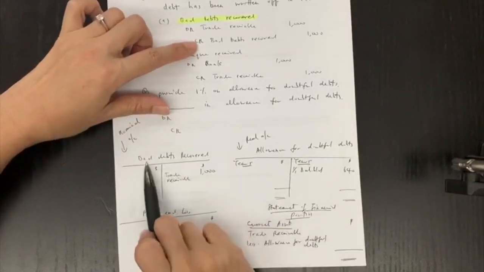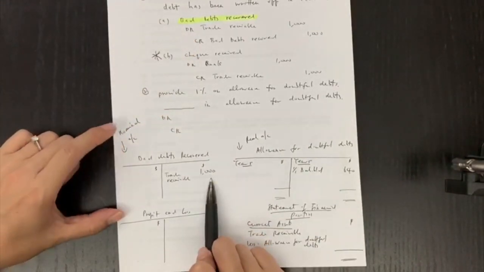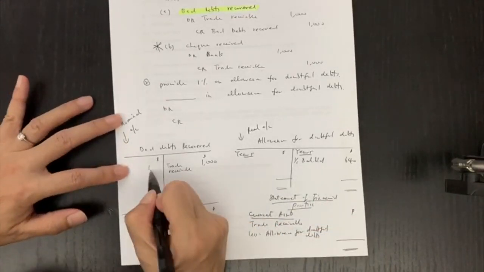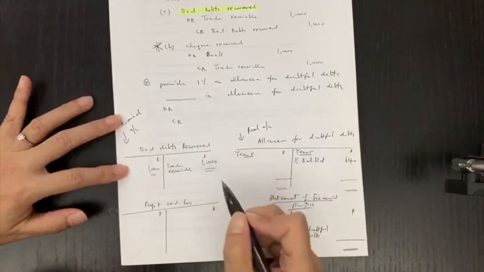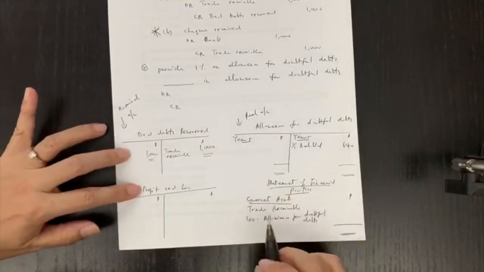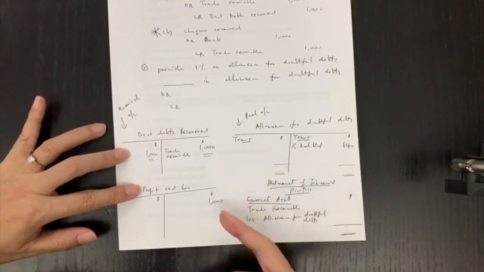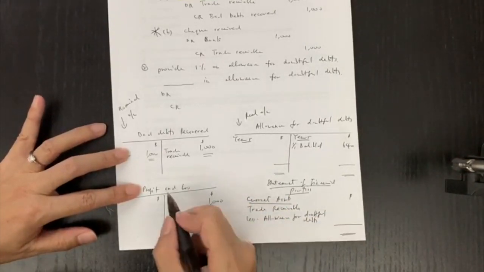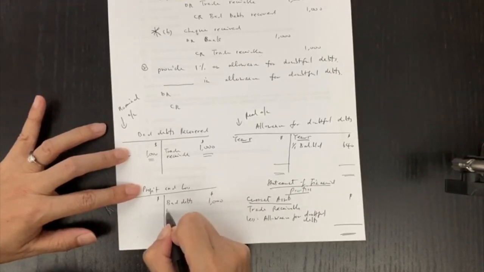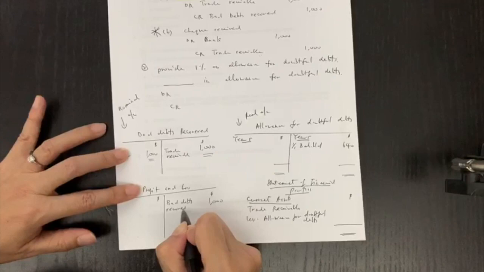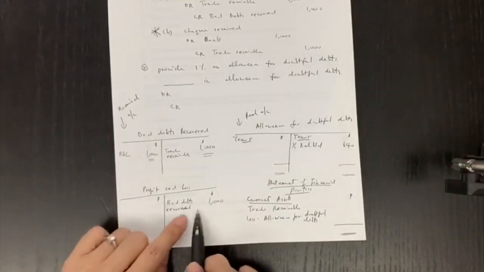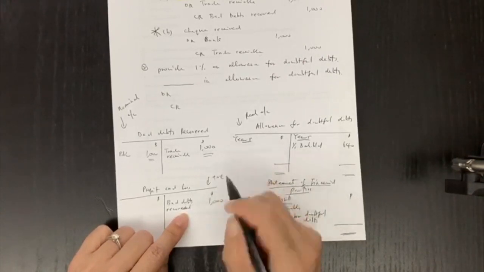Bad debt recovered is the same as nominal accounts. What is the meaning of nominal? Nominal means we don't have a closing balance. We close it to the profit and loss account. So therefore, this is my profit and loss account, and I have this bad debt recovered on the credit side. So you can see bad debt recovered is just opposite to bad debt written off. This time, this is positive.